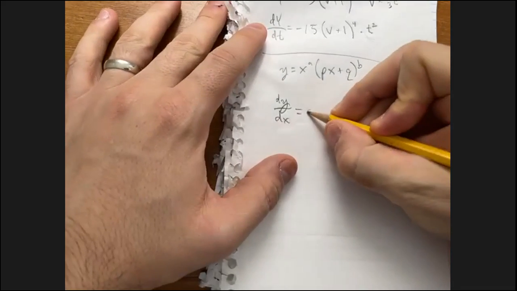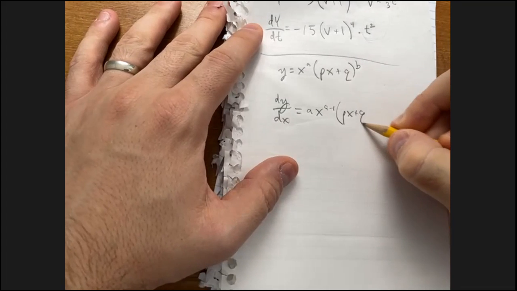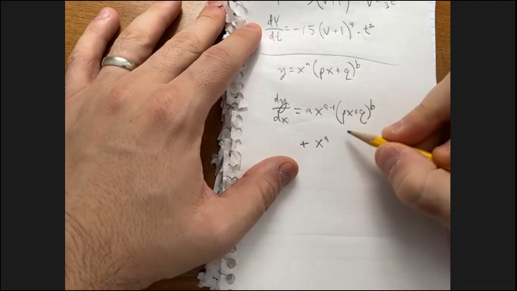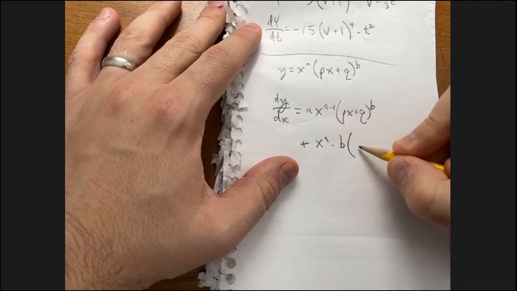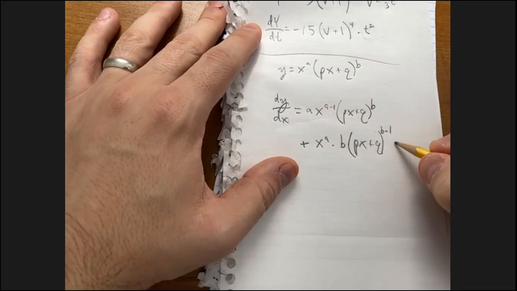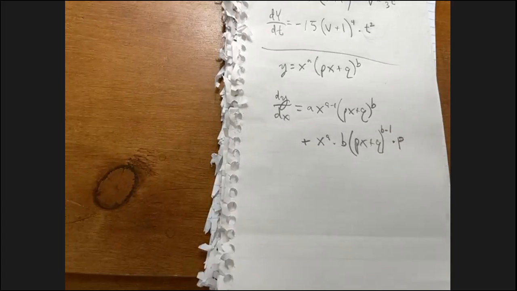It's going to be a x to the a minus 1 times, now I just leave this part the same. Then I add that to leave the first part the same and take the derivative of the second. I would say b (px plus q) to the b minus 1. Don't forget the chain rule times p. I think that's the answer, isn't it? See how I use the product rule here? u prime v plus u v prime. You can think of it that way. Is there any questions about that?